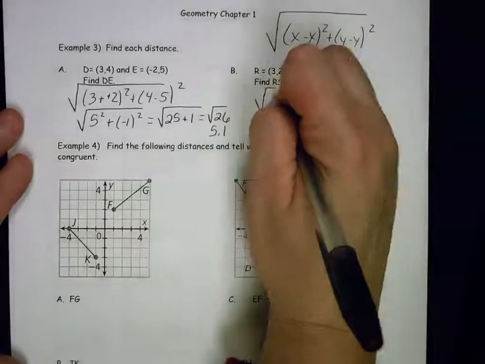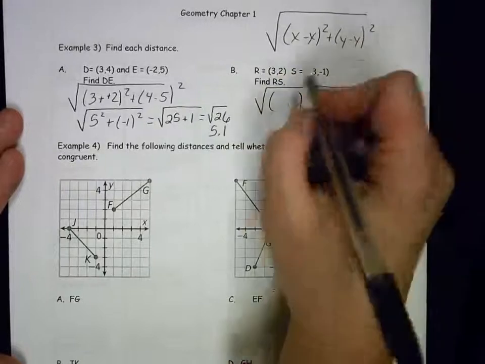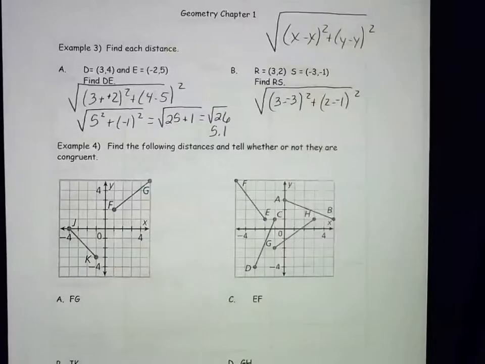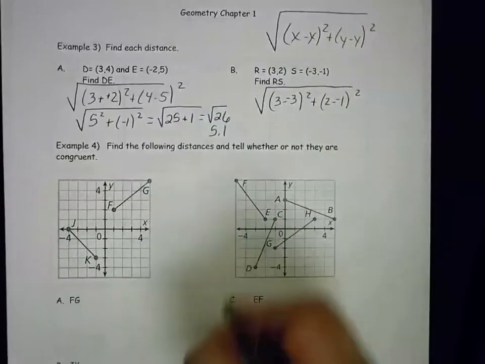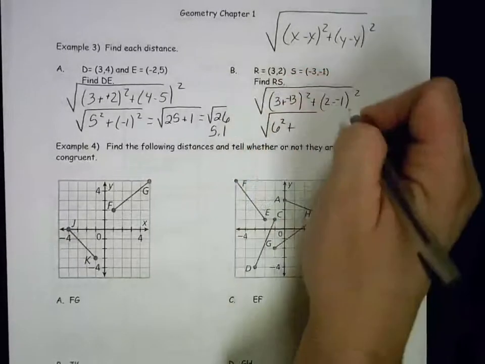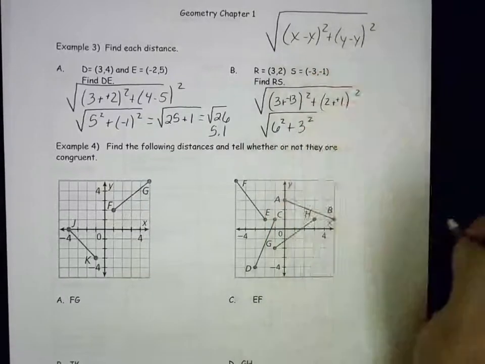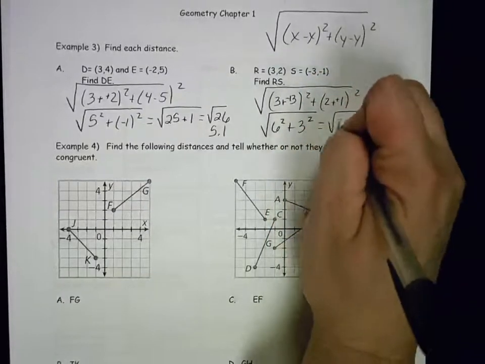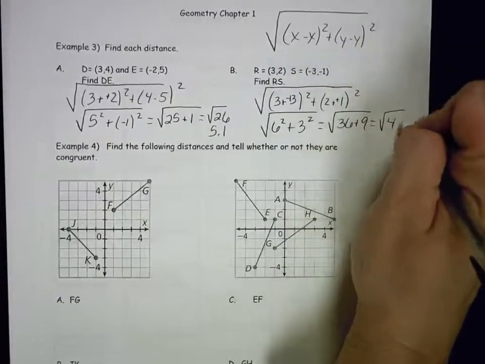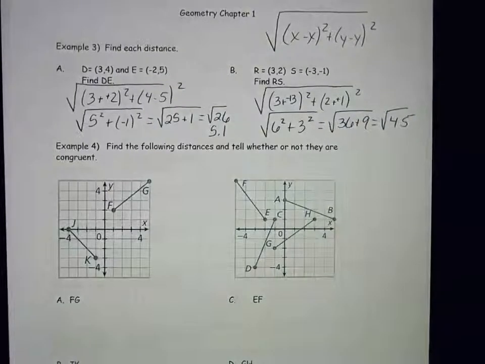Letter B, and sometimes I just kind of set up this framework. 3 minus negative 3 and 2 minus a negative 1. 3 minus a negative 3 is 6 squared. 2 minus a negative 1 is 3 squared. And that becomes 36 plus 9, which is the square root of 45. You can write it as a decimal if you want. I'm going to leave it just like that.